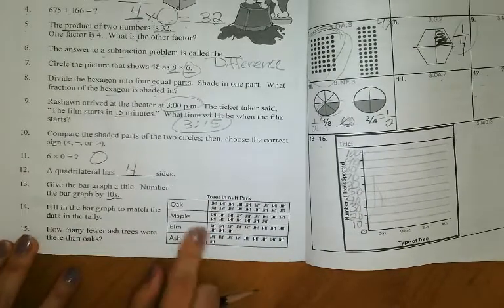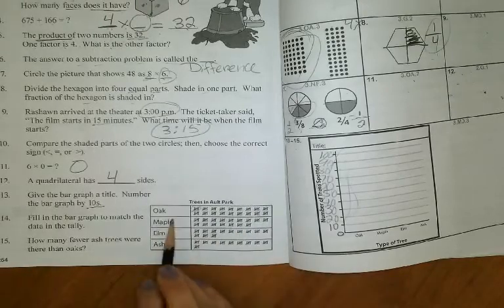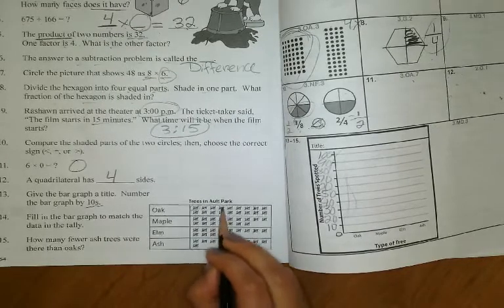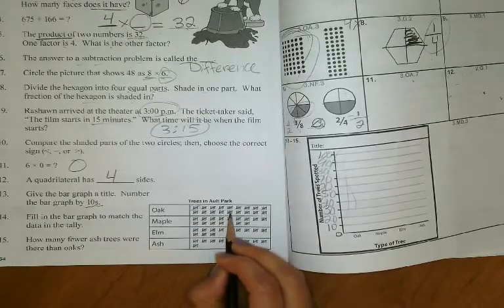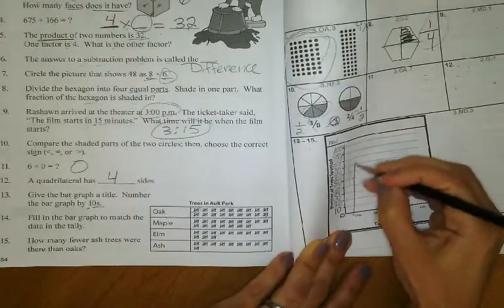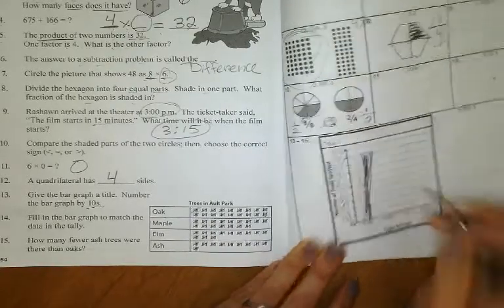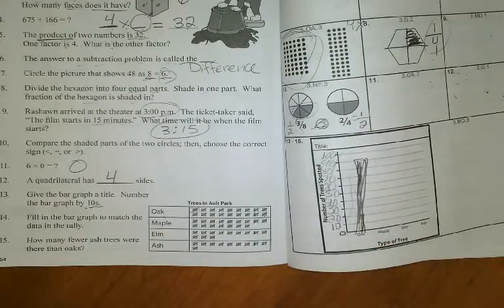Fill in the bar graph to match the data in the tally. So the tally marks, remember each one of these with a slash through it counts as 5. So you would start counting by 5s. And look at my oak tree. It starts off with 5 here, 5, 10, 15, 20, 25, 30, 35, 40, 45, 50, 55, 60, 65, 70, 75, 80, 85, 90. So I draw my bar graph, look like this, fill it in. So that's all you're doing. And you have to fill it in for each one. You have maple, elm, and ash. Those are the types of trees.